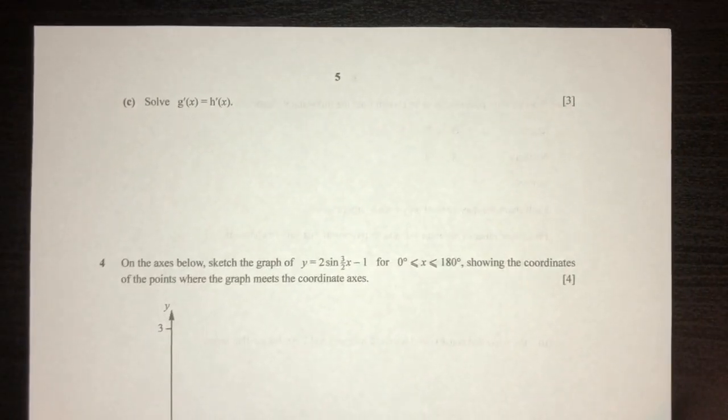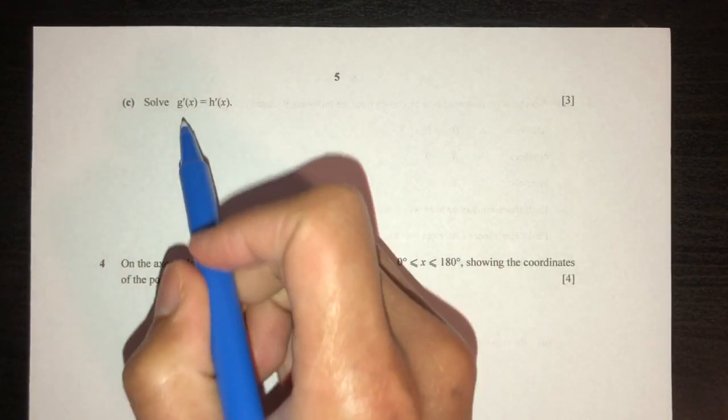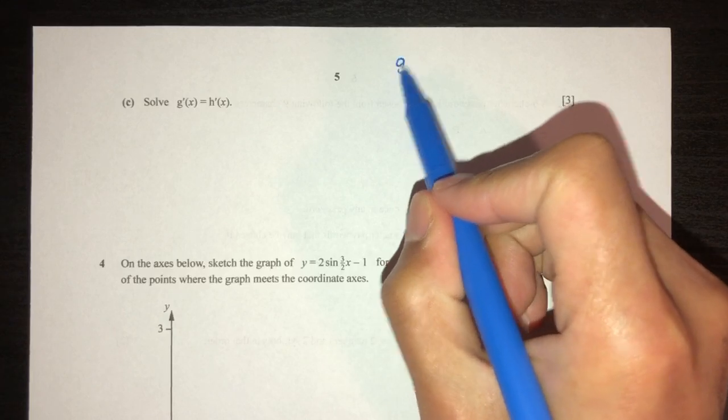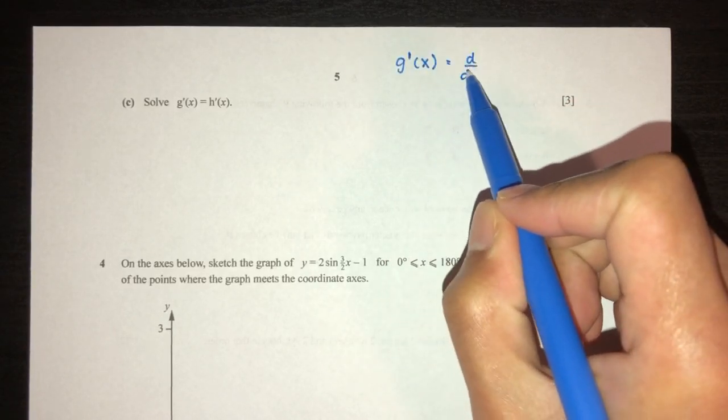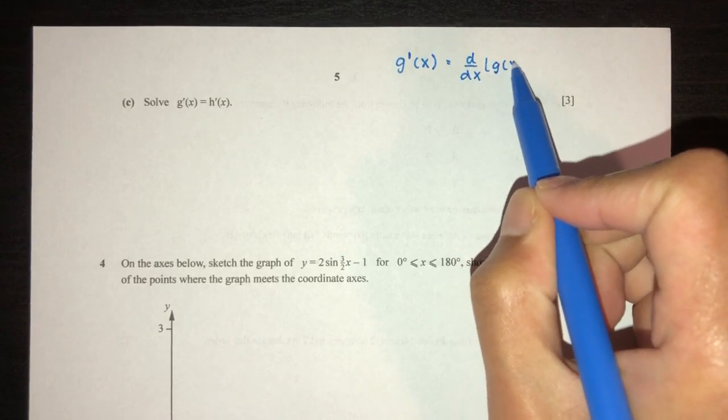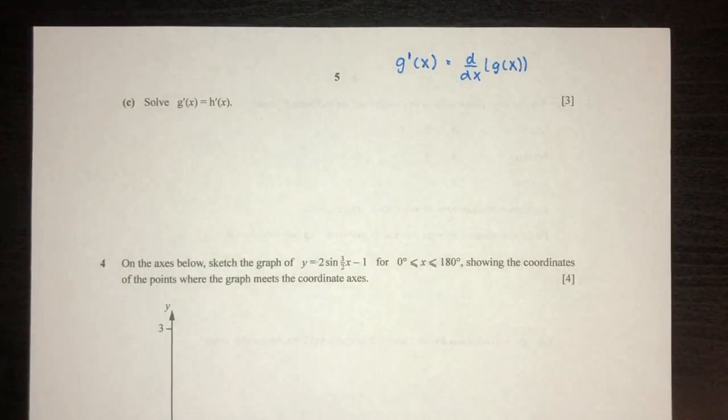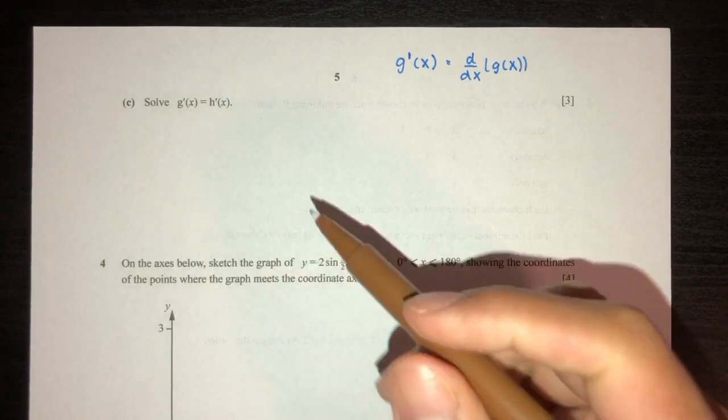Now let's move on to part C of the question. Here we have to solve this equation. First you have to know what is g prime. g prime is just d/dx of g of x, and same thing for h prime. So let's write down what the values are for each of them.